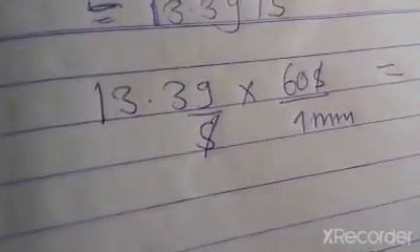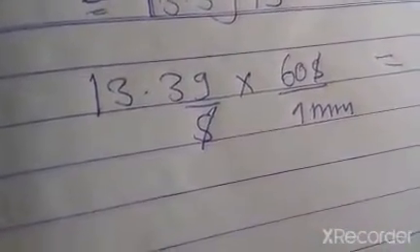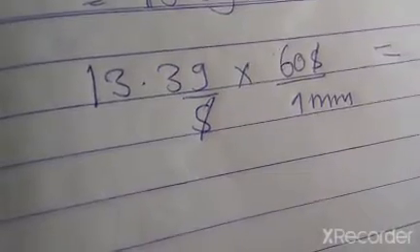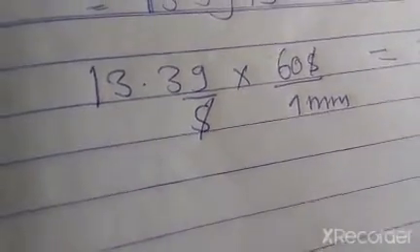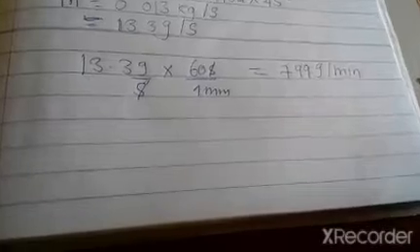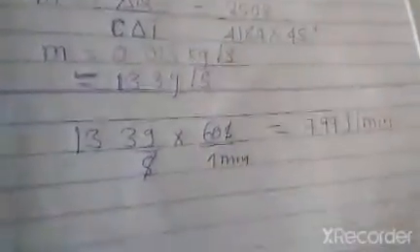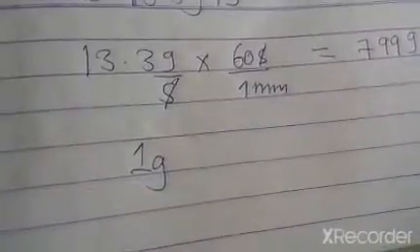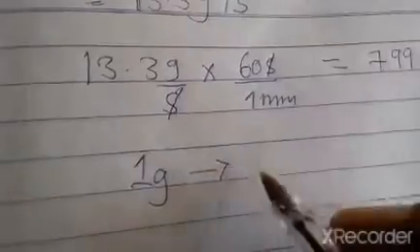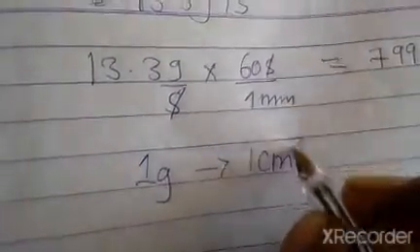The question asks us to find what volume of water per minute at an output temperature of 60 degrees this collector can deliver. So this is in grams per minute. We need it to be in cubic centimeters or cubic meters, because it has to be a volume and not a mass. The conversion from grams, or mass, to volume is that 1 gram is equal to 1 cubic centimeter, right?